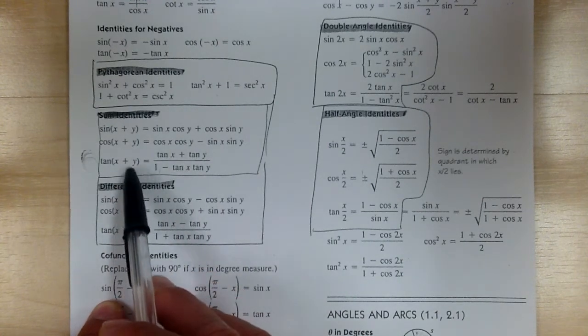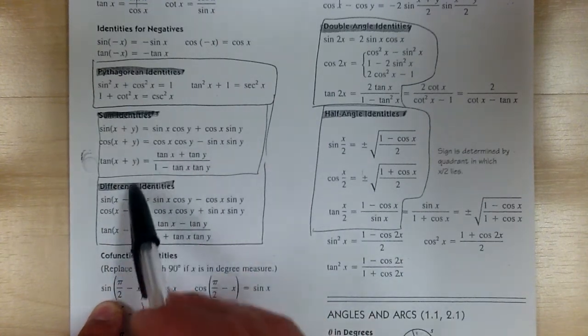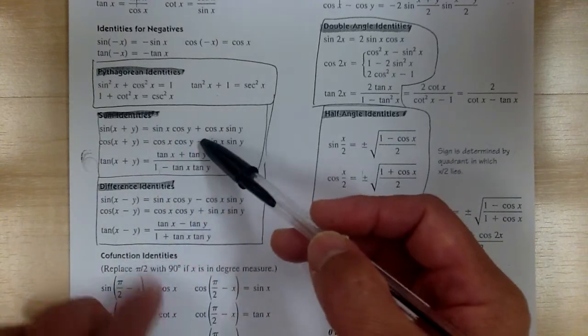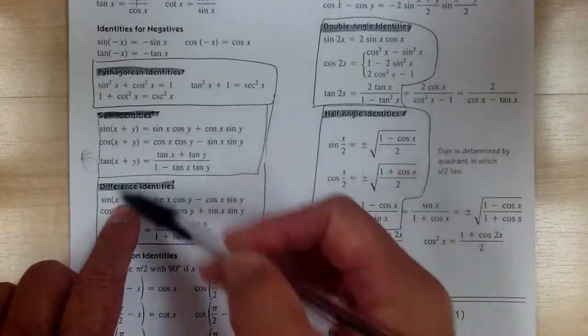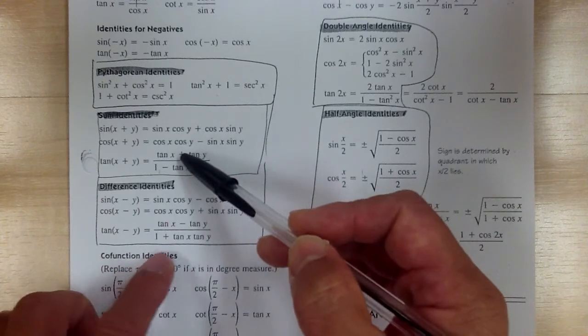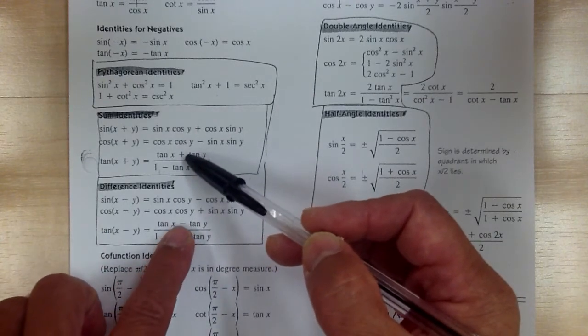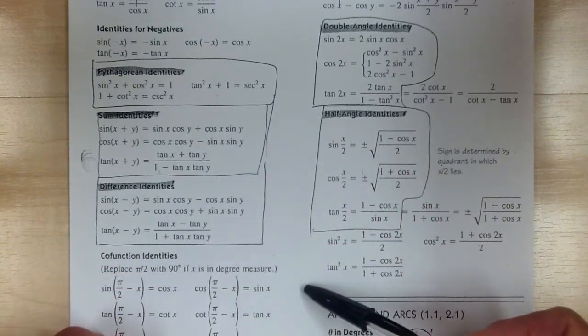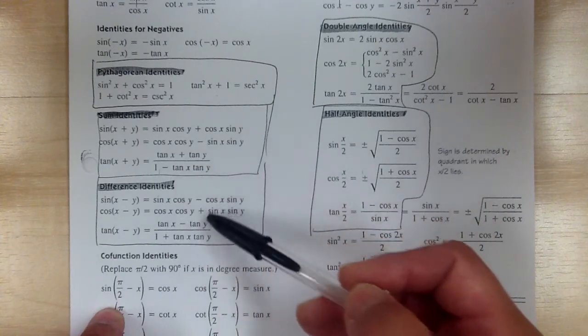And this one over here, again, you have to memorize, and the difference is just the opposite. So you can see that. So look for the pattern. The only difference is plus versus minus. So this one you can memorize by pattern.